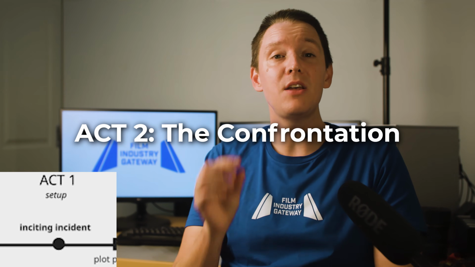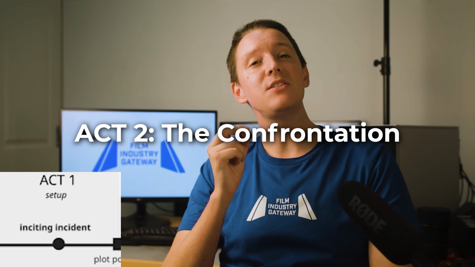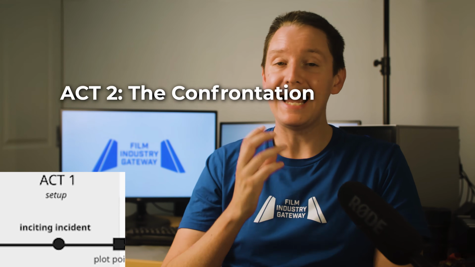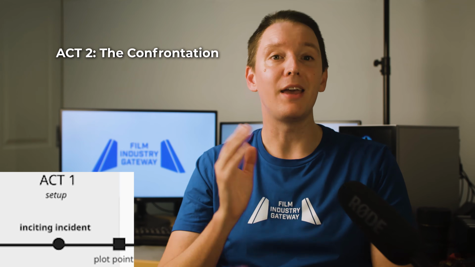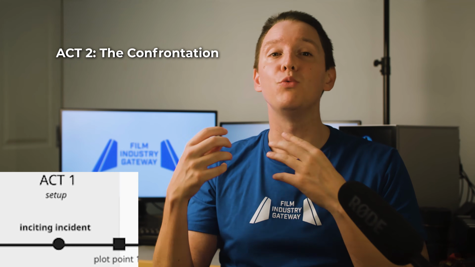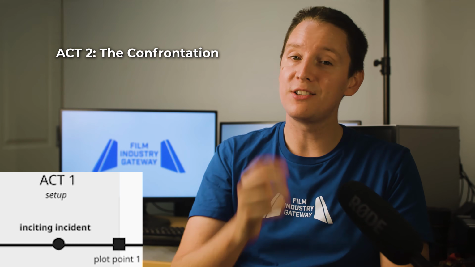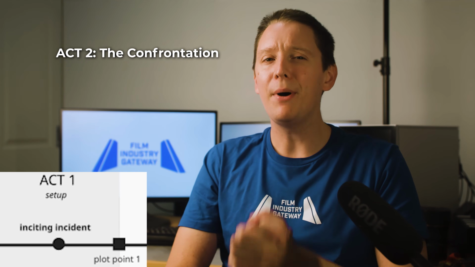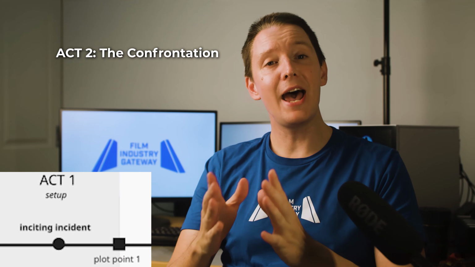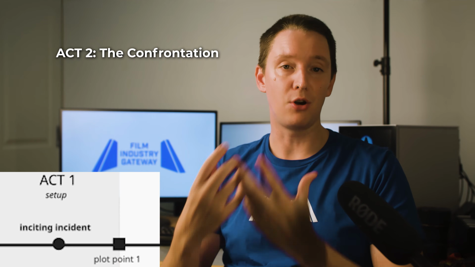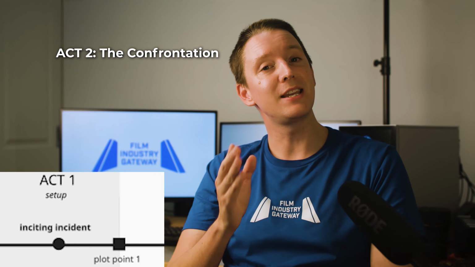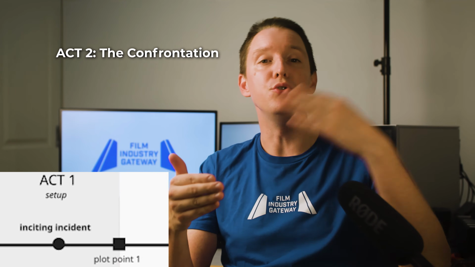Act 2 is the confrontation. This is the meat of your film. In Act 2, your character is in unfamiliar territory. They are trying to solve a problem, reach a goal, or survive a situation. But it isn't easy. This act is full of complications, rising tension, and conflict. Every decision that the character makes creates new challenges.